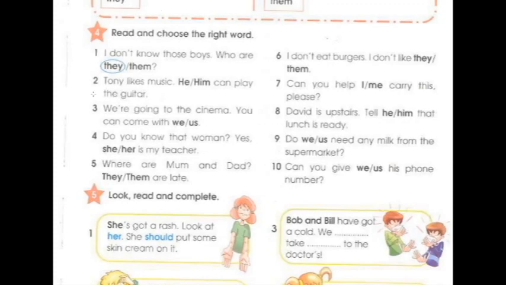Number 2. Tony likes music. He can play the guitar.